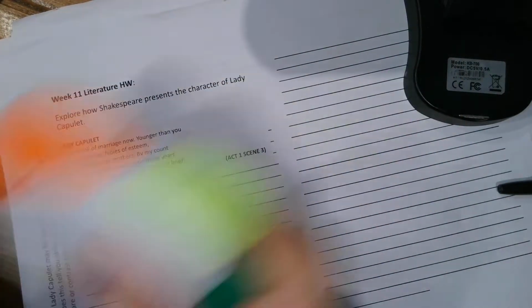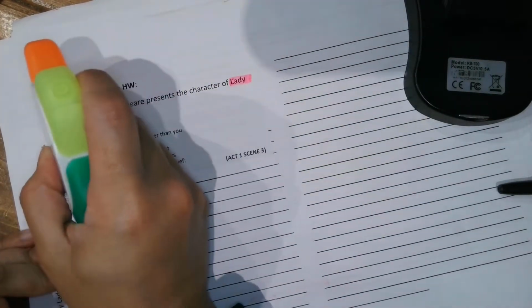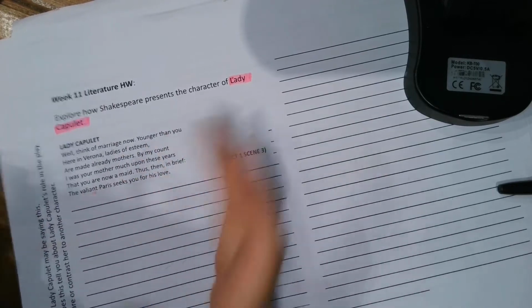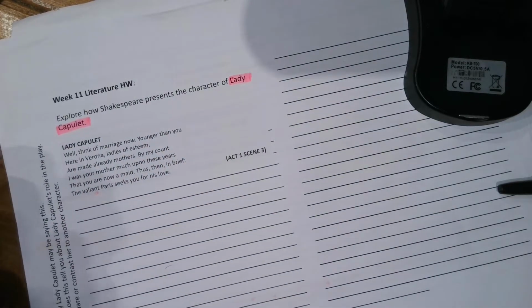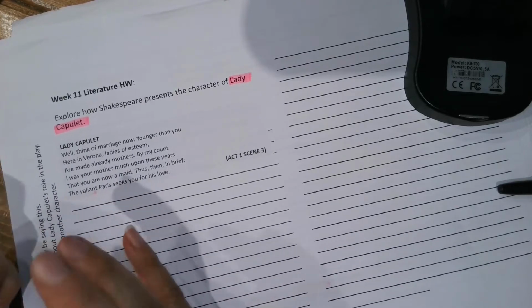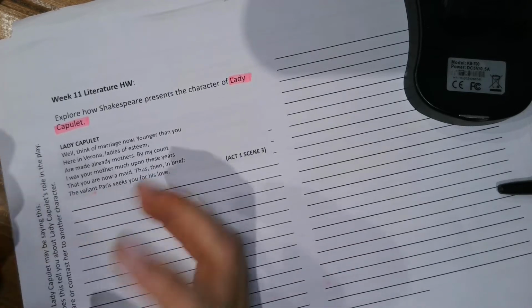Now, the question says, explore how Shakespeare presents Lady Capulet. Now, if you got a question that says, explore how Shakespeare presents Lady Capulet, you will have an extract that hopefully has Lady Capulet in it. And then you have to think about the role that Lady Capulet not only plays in the extract, but then also plays in the novel as a whole.